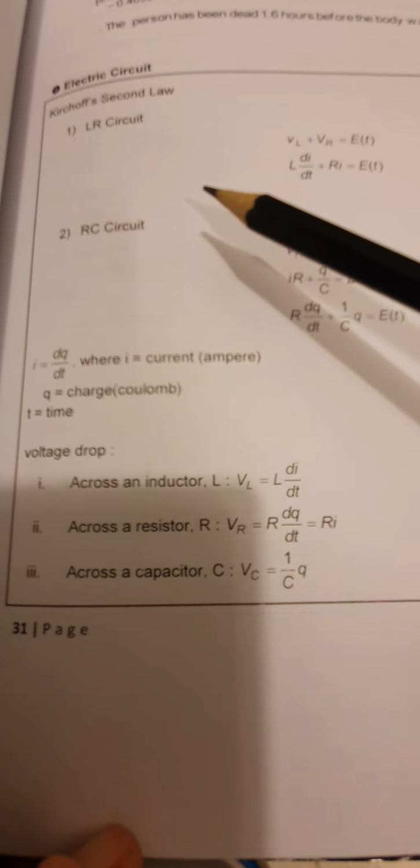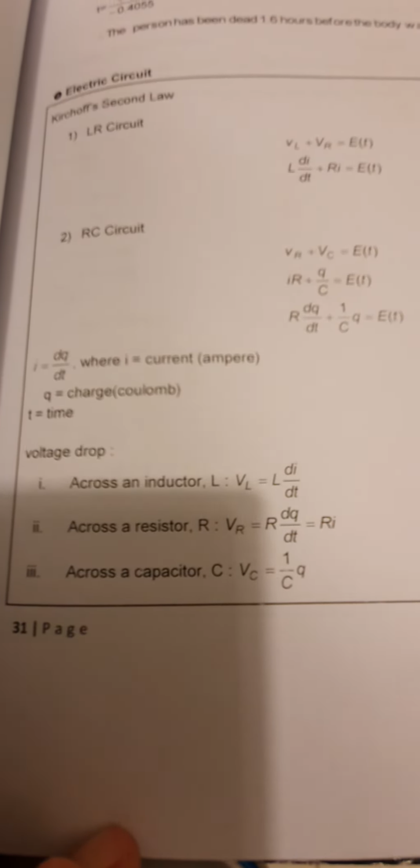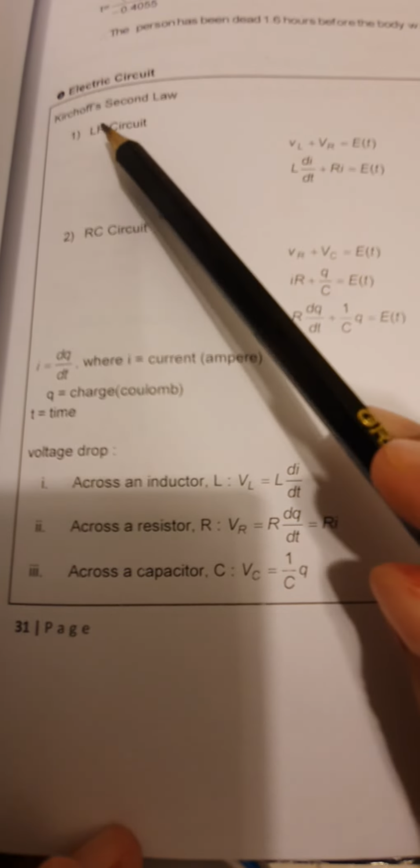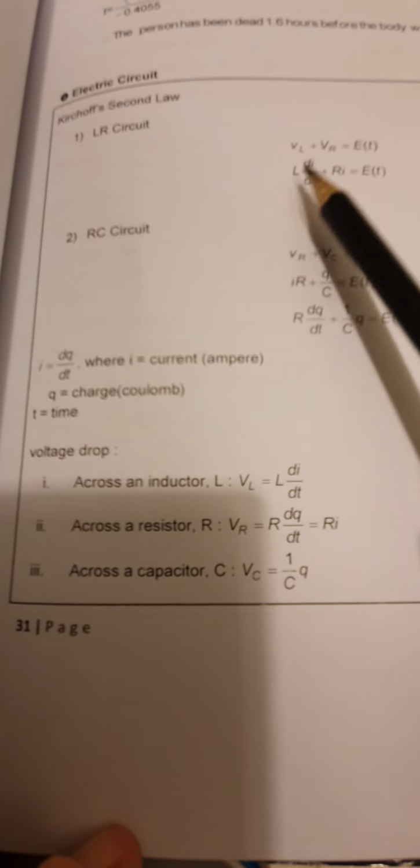cooling, then mixture problem. So electric circuit ni ditanya dalam chapter 5. Okay, so this one LR circuit. Okay, apa yang untuk LR circuit bila diberi nilai L dengan R.